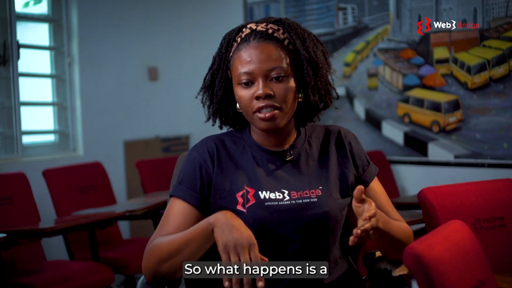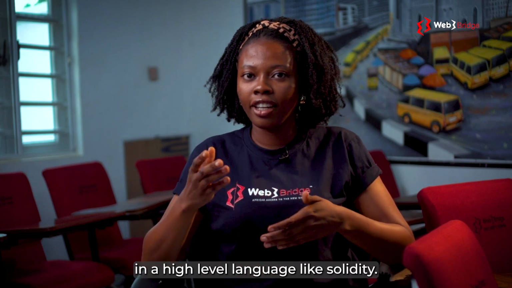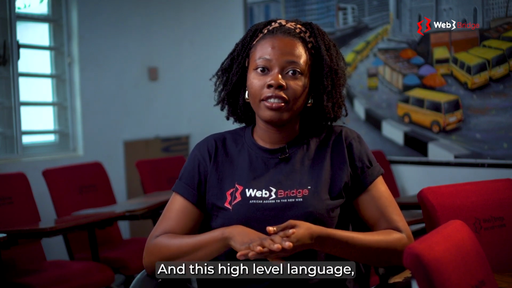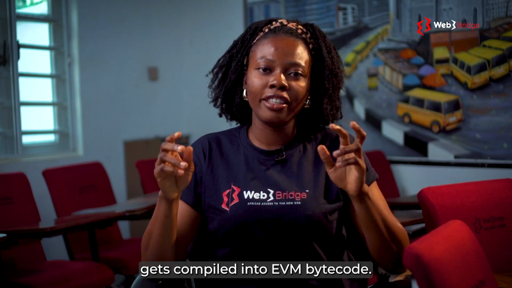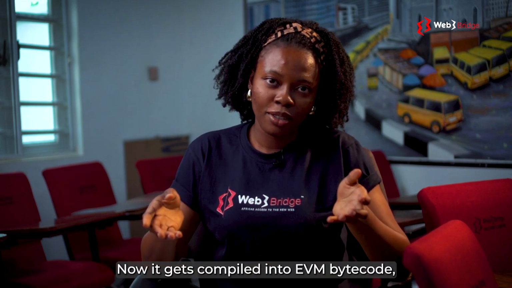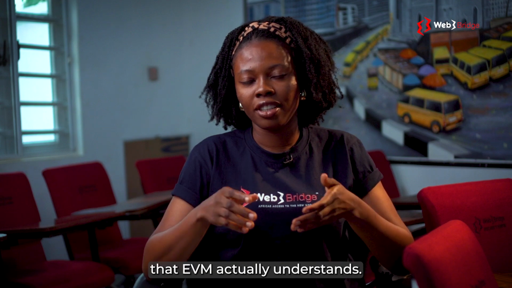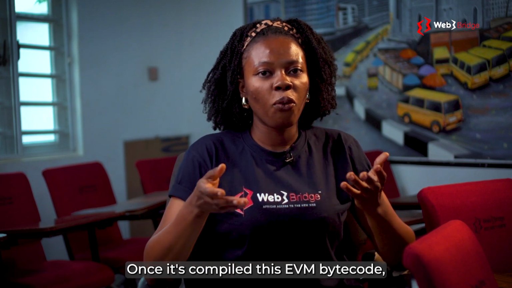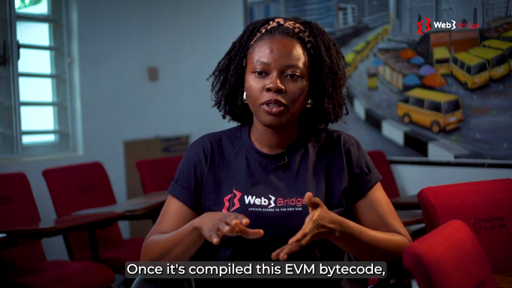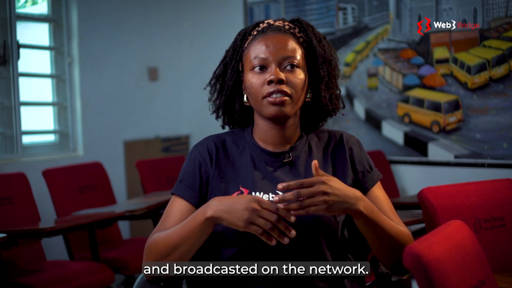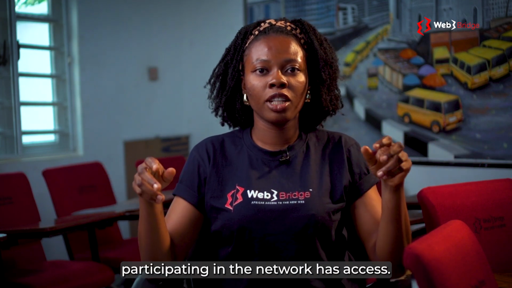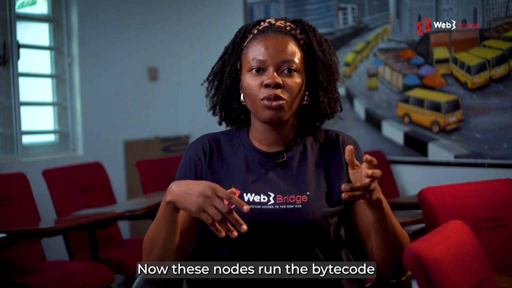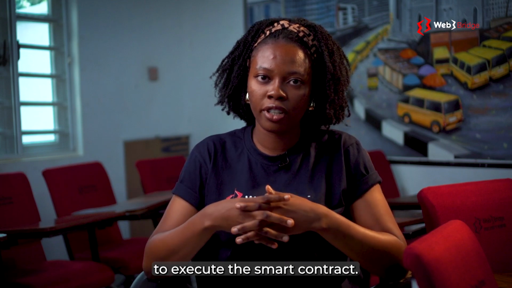So what happens is a developer writes a smart contract in a high-level language like Solidity. And this high-level language smart contract gets compiled into EVM bytecode. Now it gets compiled into EVM bytecode because this is the only language that the EVM actually understands. Once it's compiled into EVM bytecode, it gets deployed on the blockchain and broadcasted on the network. Everybody has access. Every node participating in the network has access. Now these nodes run the bytecode in an attempt to execute the smart contract.